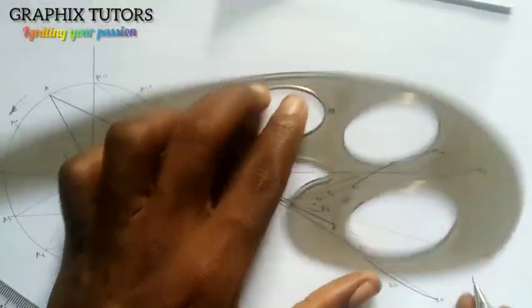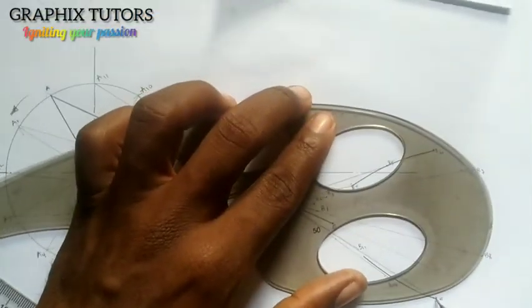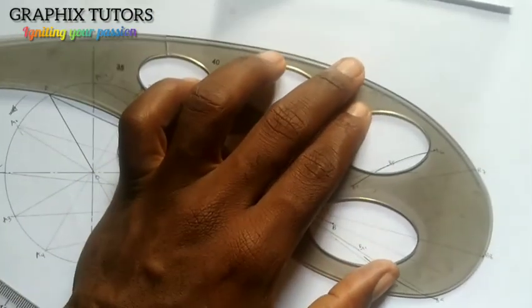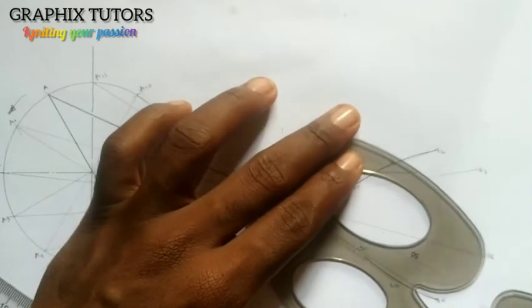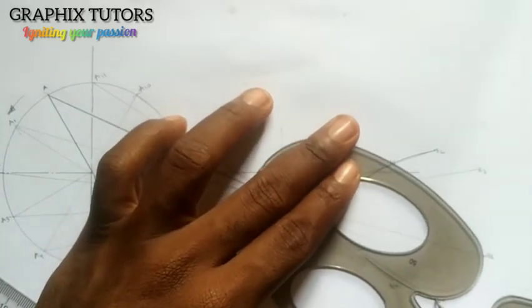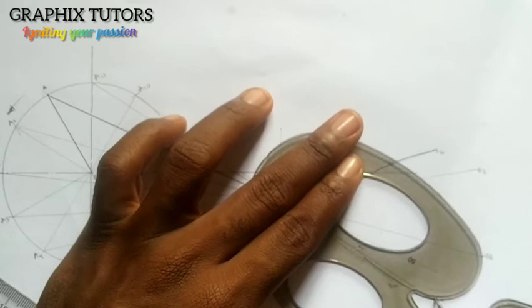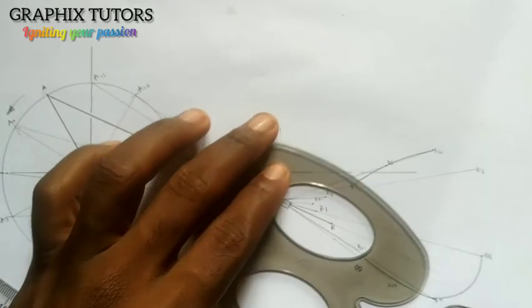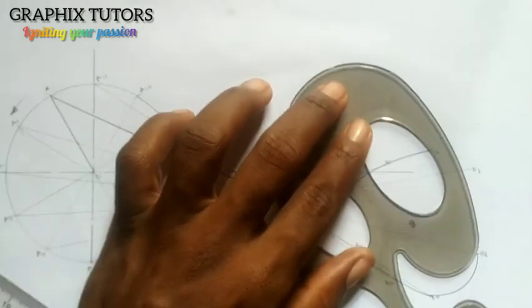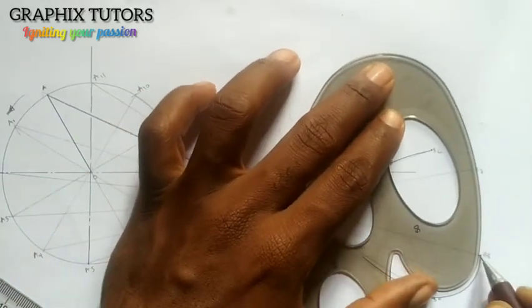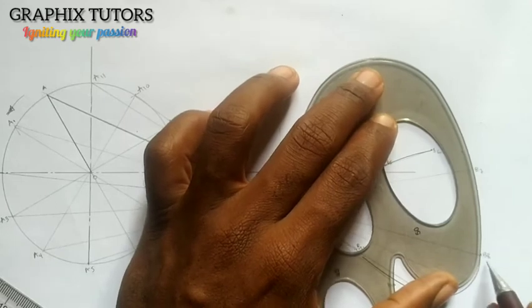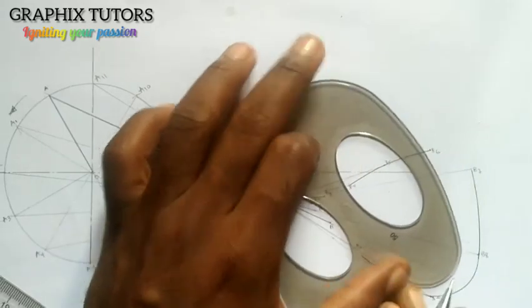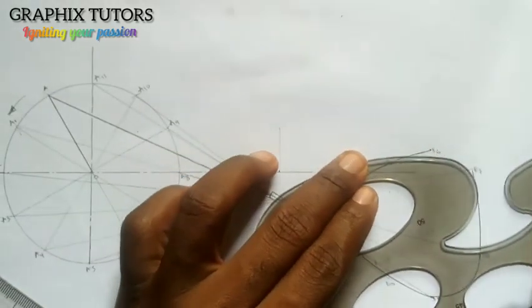If you do that, so you come here, then do the same thing here too, and here also.